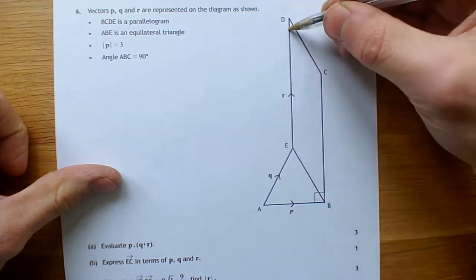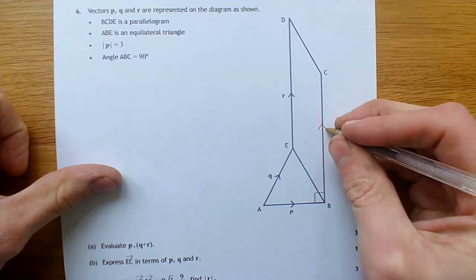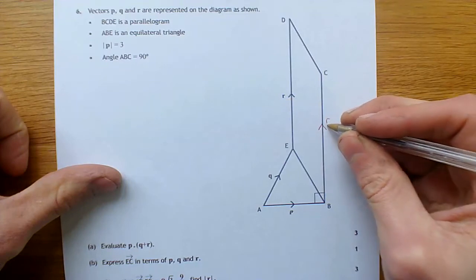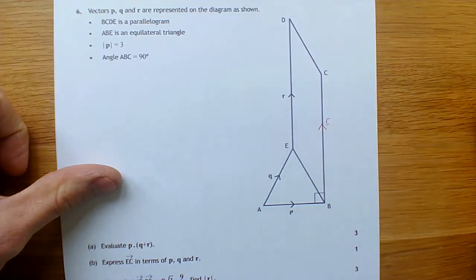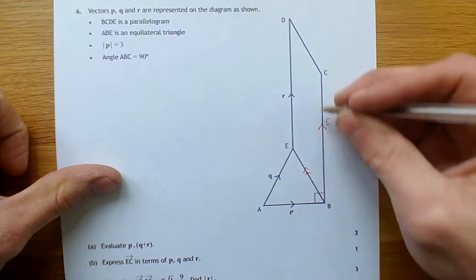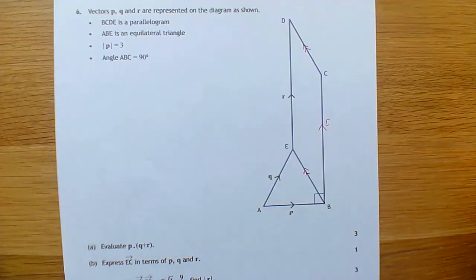Now, this line here and this line here are parallel. So with that in mind, I've got an R here. So I'm just going to mark that as the vector R as well. We don't have a vector on it, but that line and that line are parallel. It's probably worth just bearing that in mind, knowing that.